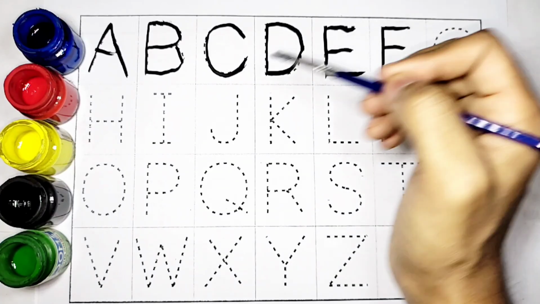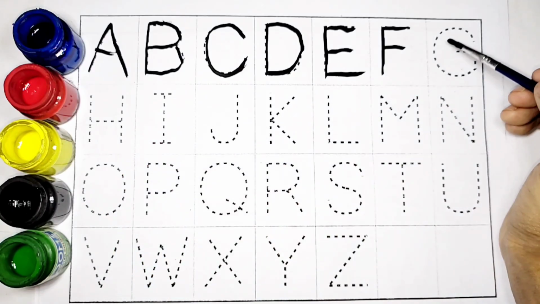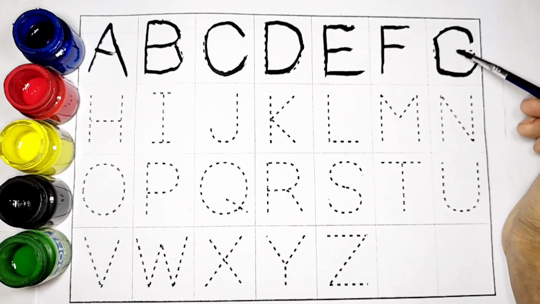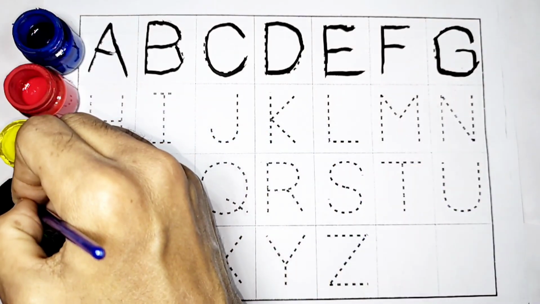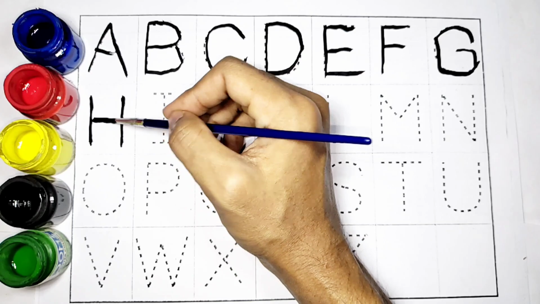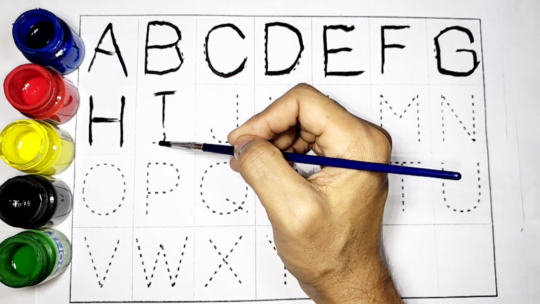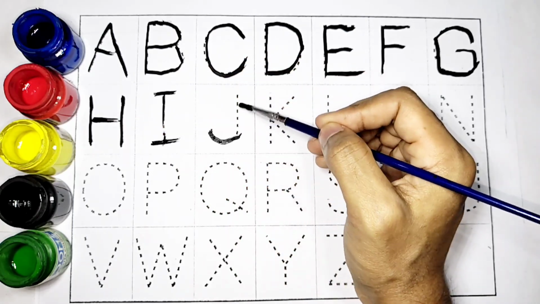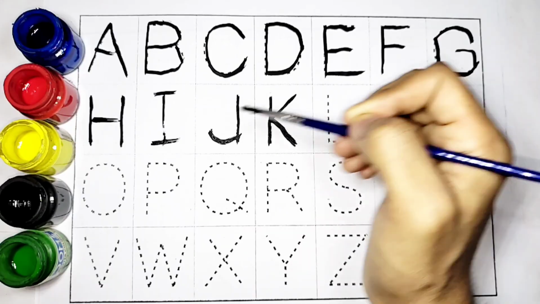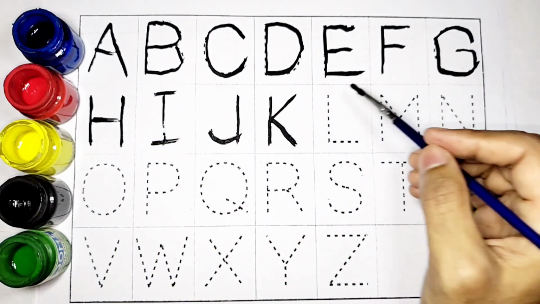The next one is F. F for fish, F for fan. Now we're using black color. And the next one is G. G for God. The next one is H. H for hand. And the next one is I for ice, I for ice cream. J for jackfruit. K for kite. And the next one is L for lion, L for lemon.